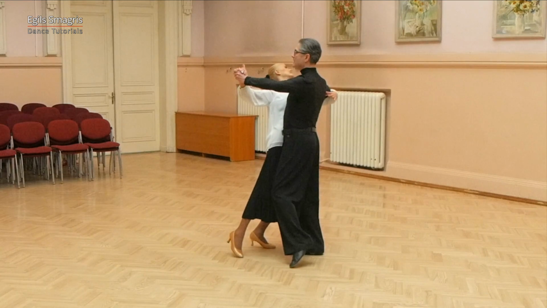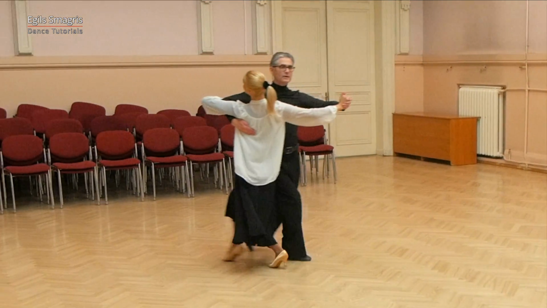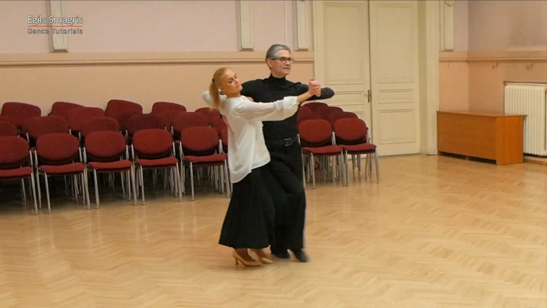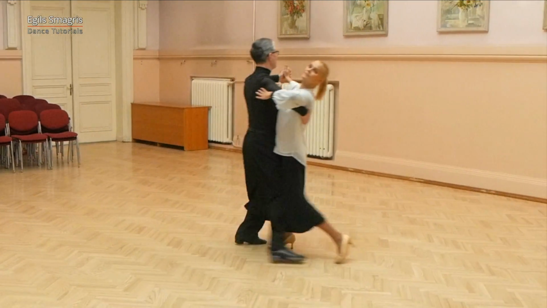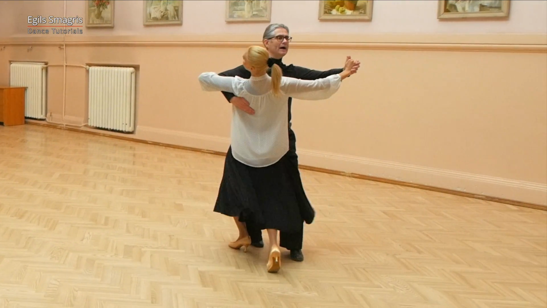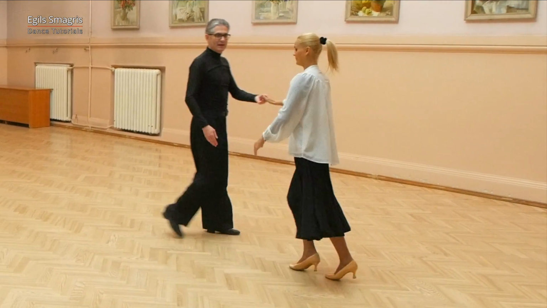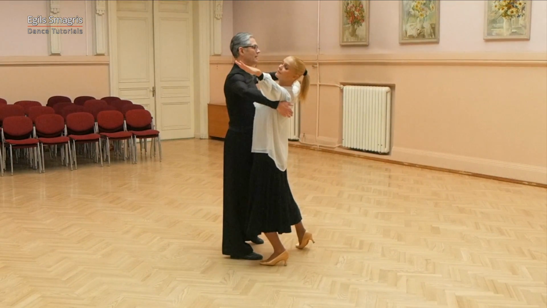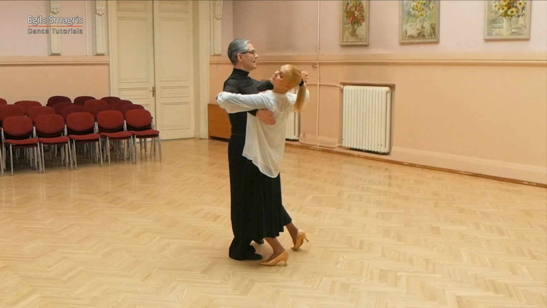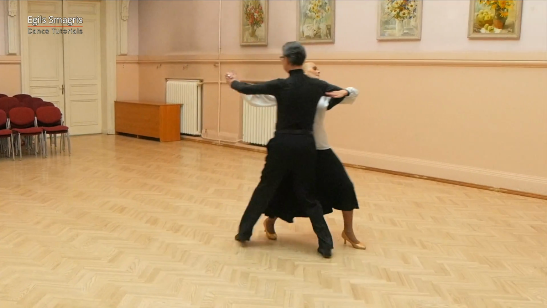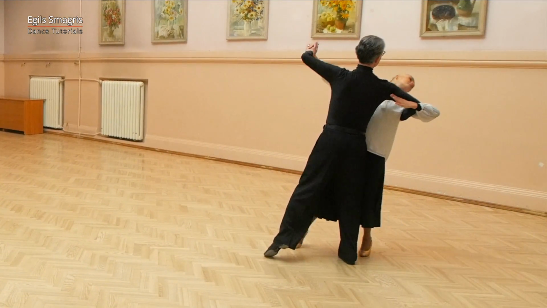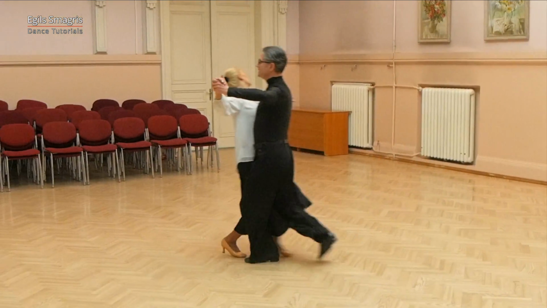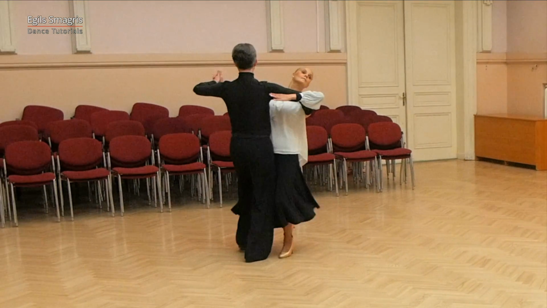With teaching count: and quick, quick, quick, quick, slow, slow, slow, quick, quick and quick, quick, quick, quick. And again with teaching count. And quick, quick, quick, quick, slow, slow, slow, quick, quick and quick, quick, quick, quick.